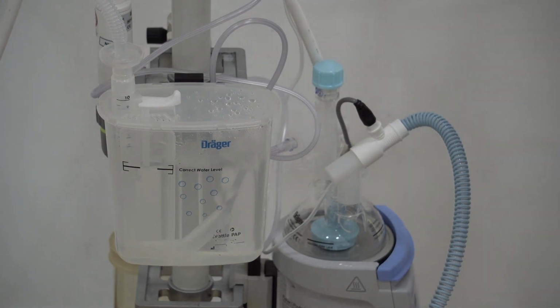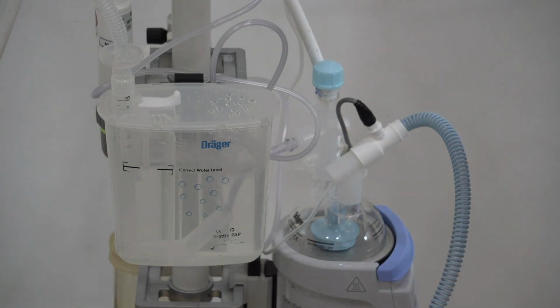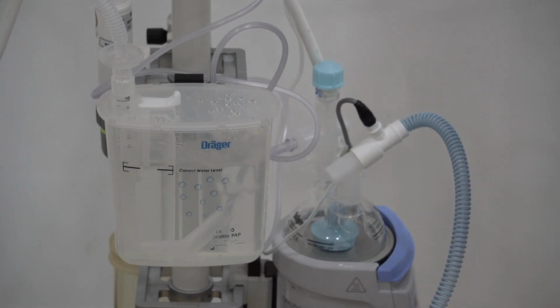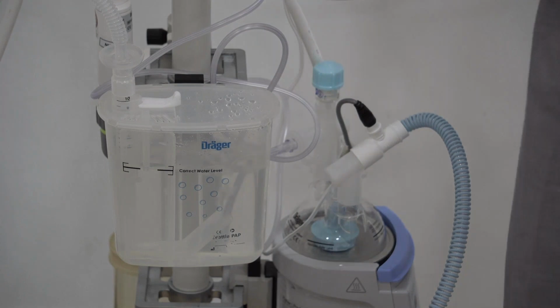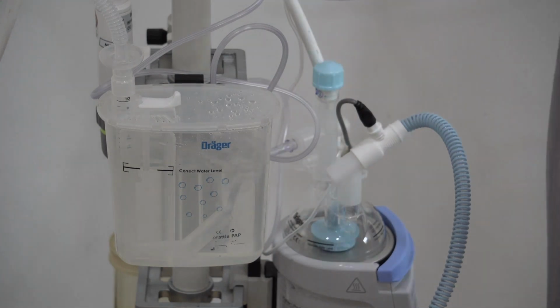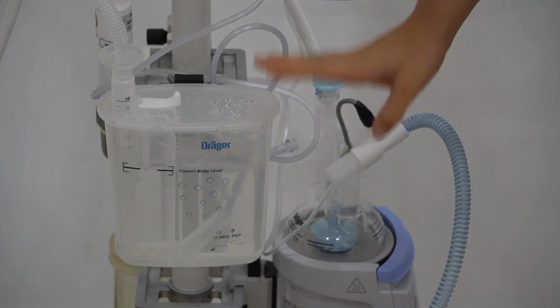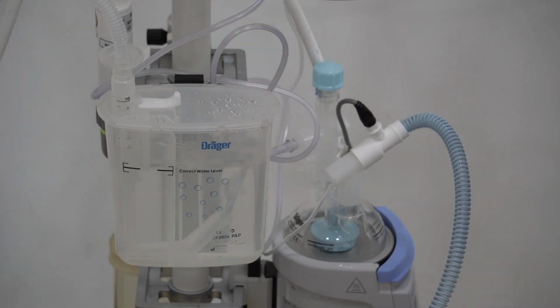Also, I think it's important to say something about the concept of the Bubble CPAP. As Linda has mentioned in her slides, CPAP equipment is basically generating a stable level of continuous pressure that, by maintaining the same pressure, prevents the alveoli from collapse. And the Bubble CPAP in particular generates this pressure by bubbling of the water, and thus creating a certain level of oscillation.